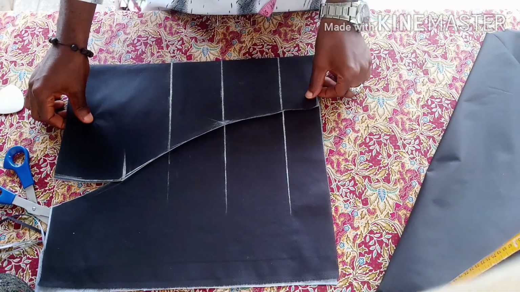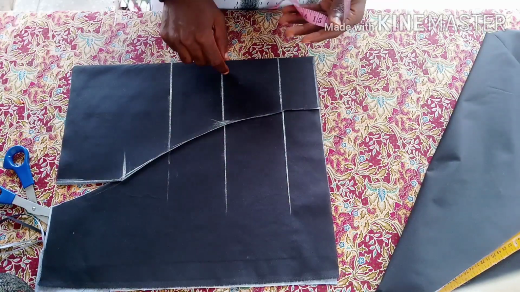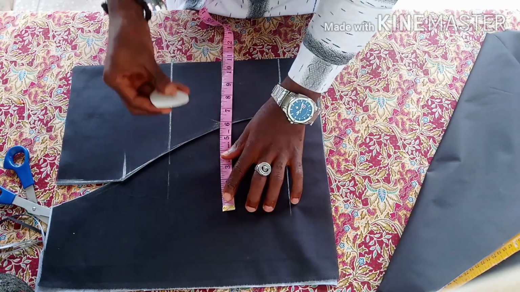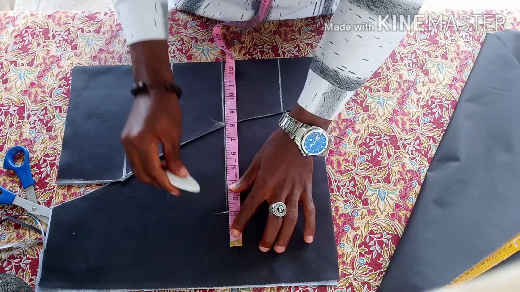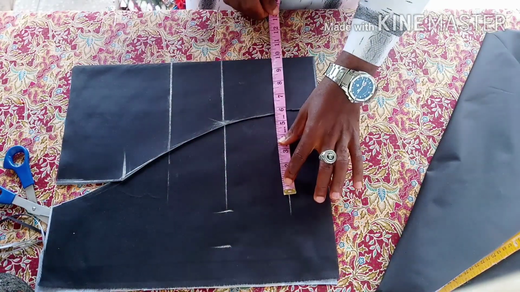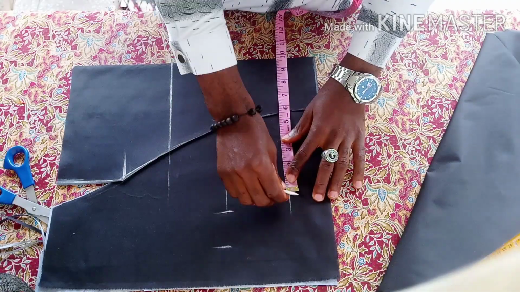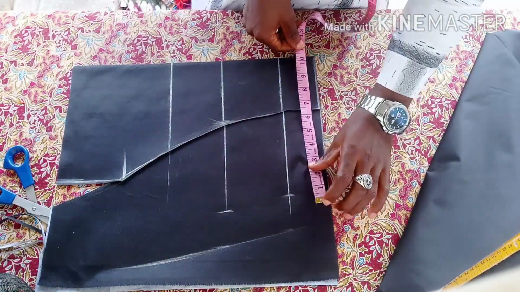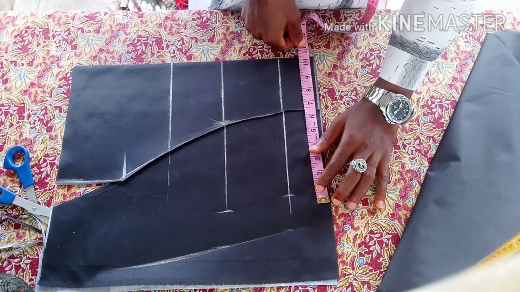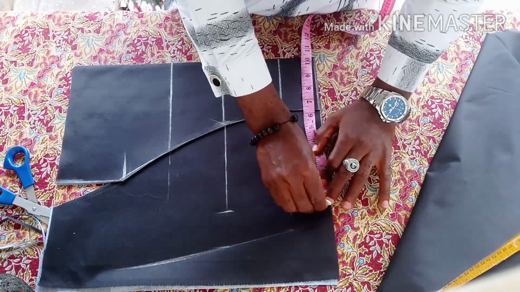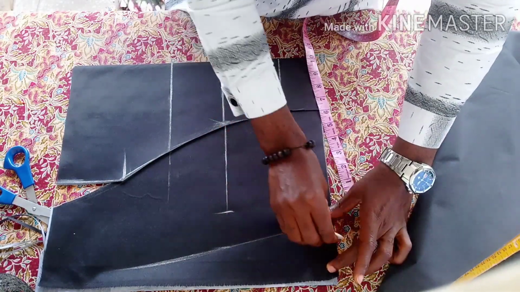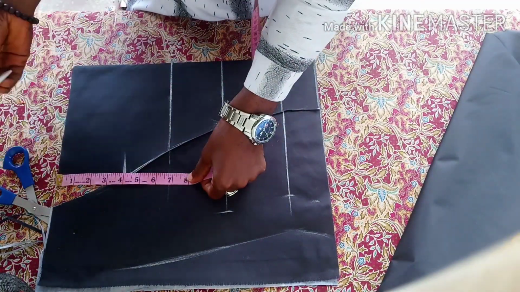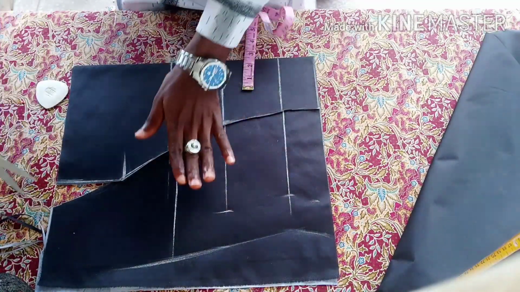Now place it, make sure those lines merge, then take your bust measurement divided by 4 plus 2 inches sewing allowance. Your under bust measurement divided by 4 plus 2 inches allowance. Then you do the same thing on the waistline: your waist measurement divided by 4 plus 2 inches sewing allowance. So you connect. Then from the shoulder part, you measure 7 inches downward. That is for the armhole.